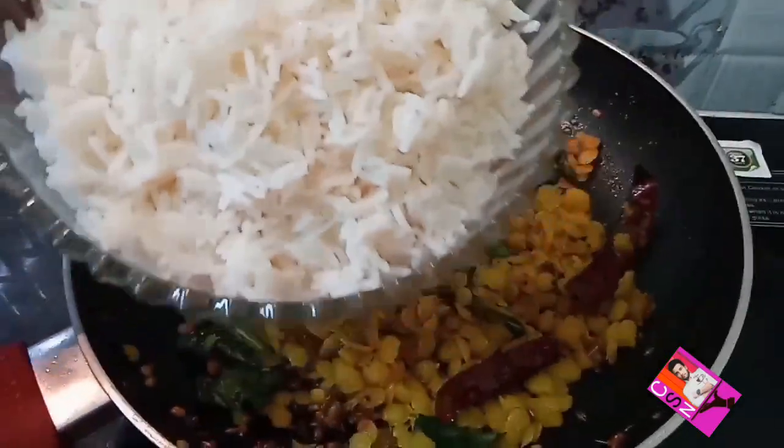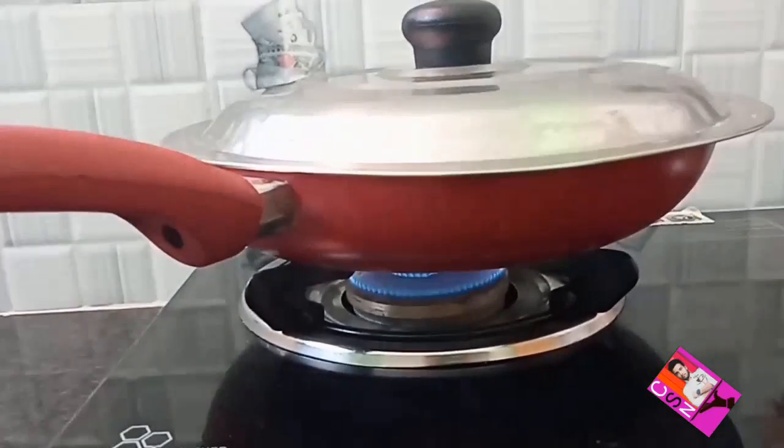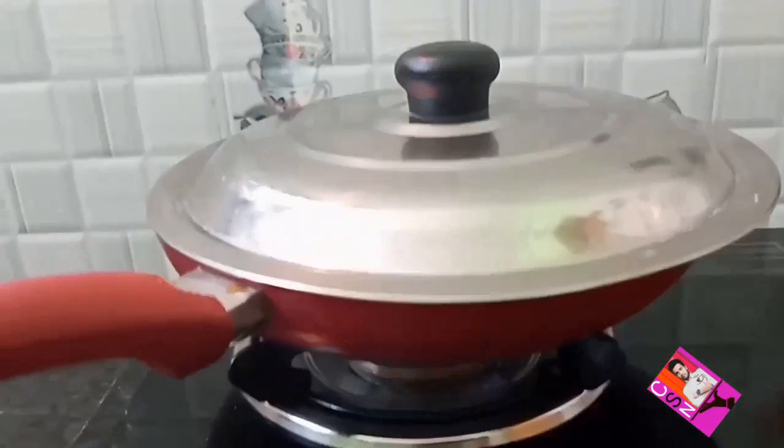Now add boiled rice. Now mix it well properly. Cover with lid and cook it on low flame for 2 minutes.